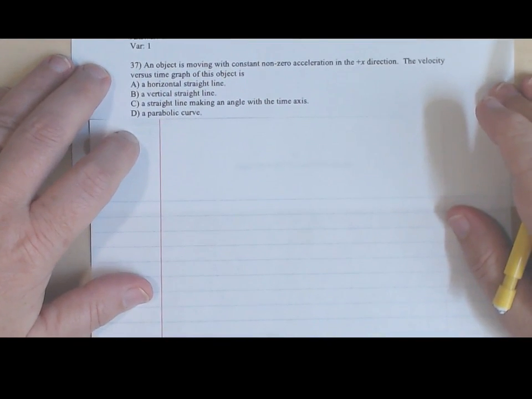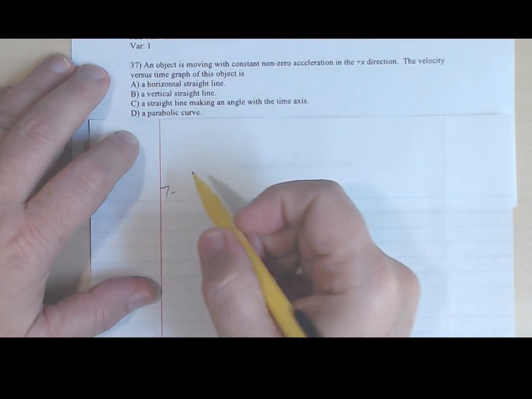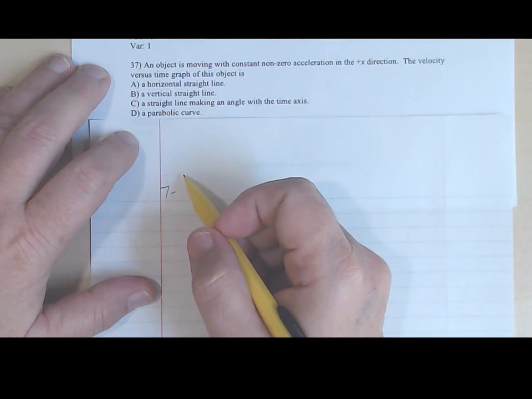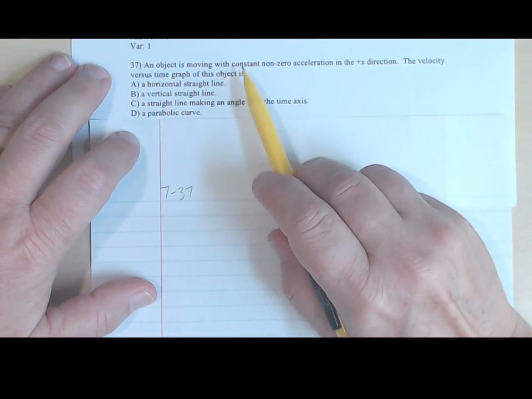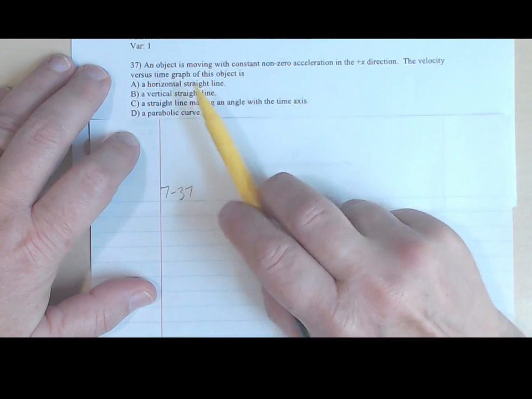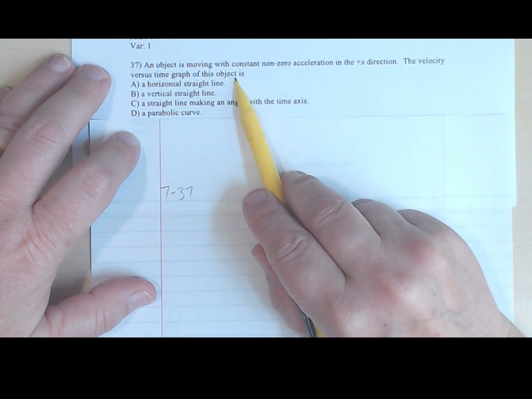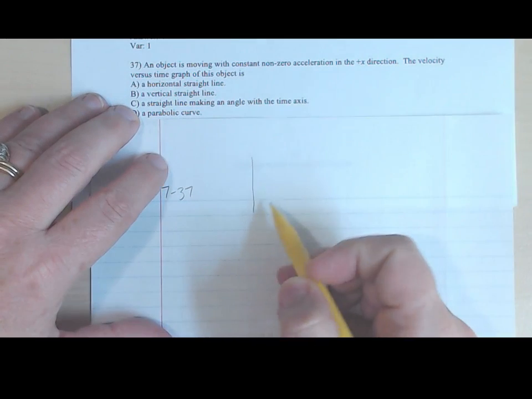Okay, now I'm moving on to problem number 7, which is labeled 37 on the title block. An object is moving with constant non-zero acceleration in the positive x direction. The velocity versus time graph of this object is what? Well, let's go ahead and look at this.